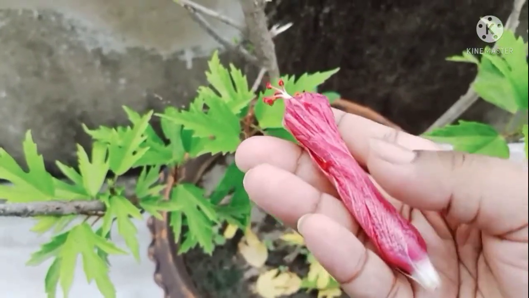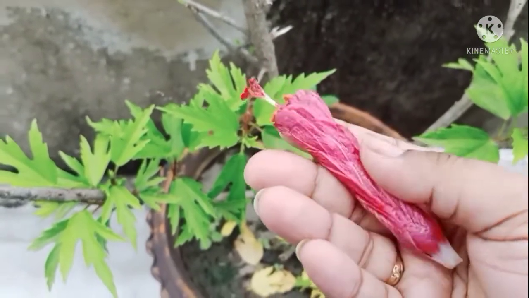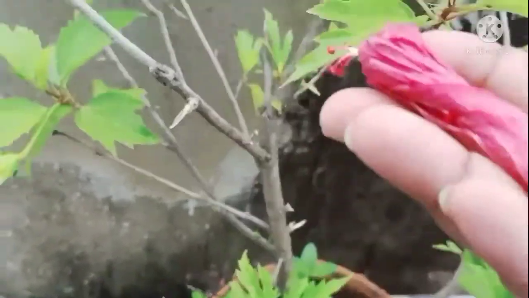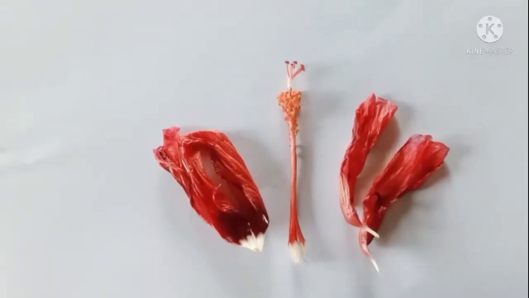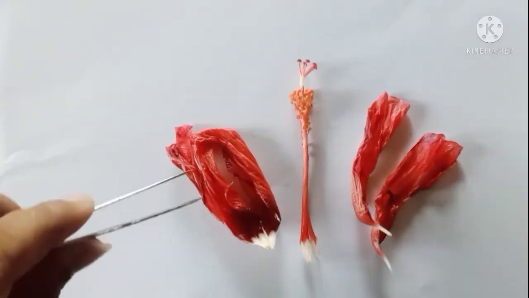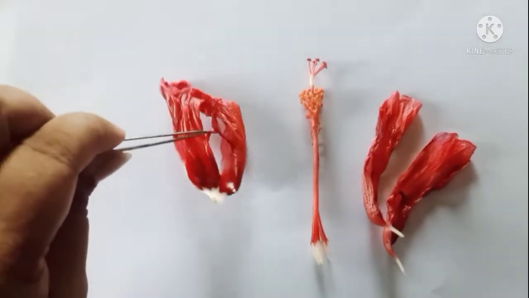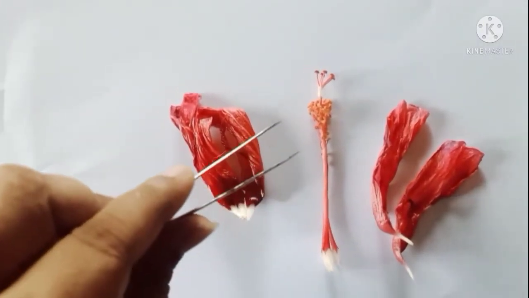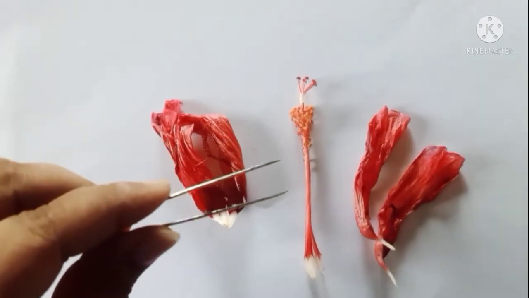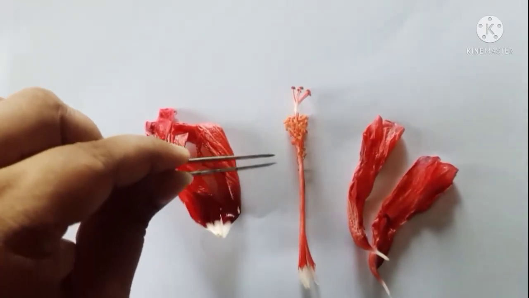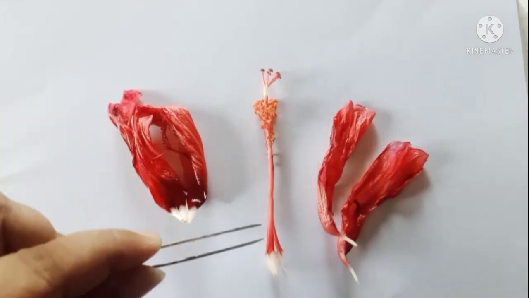Just a little difficulty with the petals, so I have to remove them one by one. Let's see if I can show it to you all. Okay. Well, so you can see that I have removed these petals separately because I already told you this was not a live flower. So as you see, this whole structure is actually the whole structure for pollination.